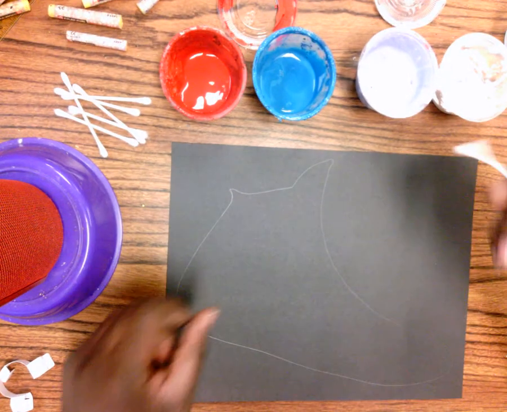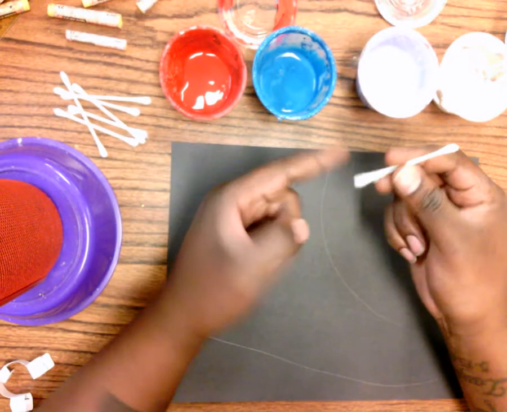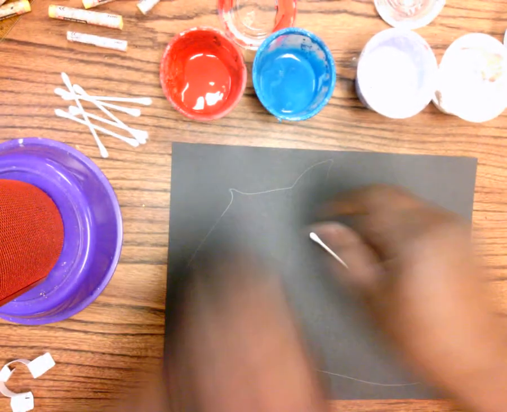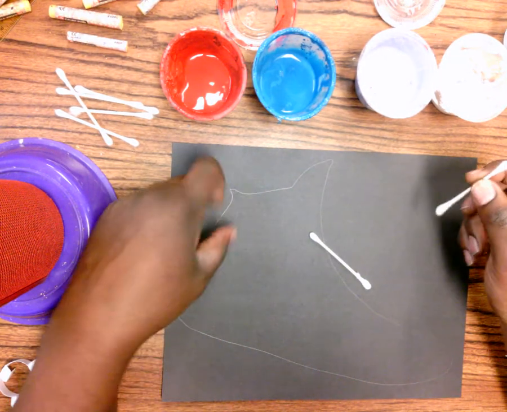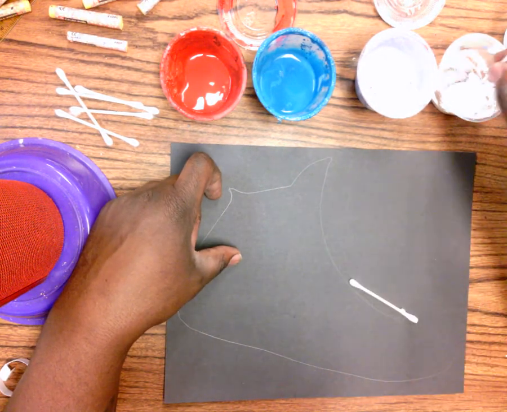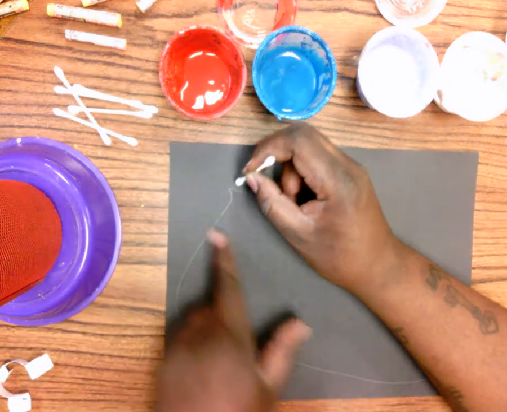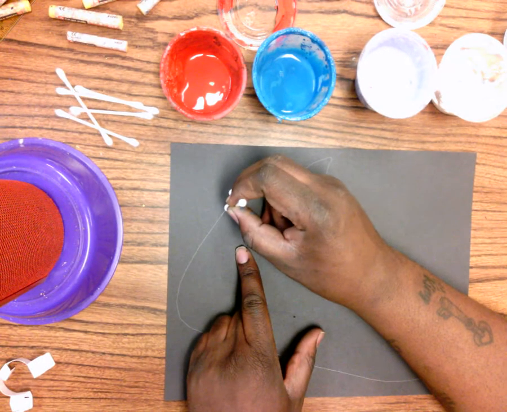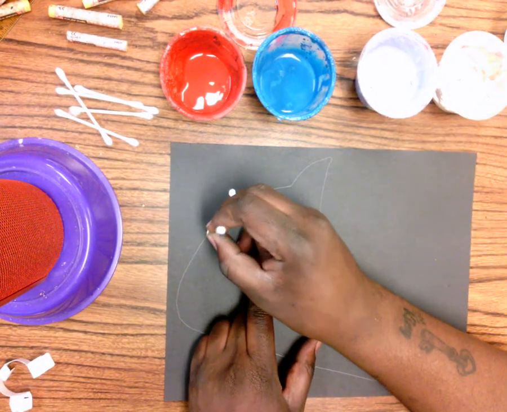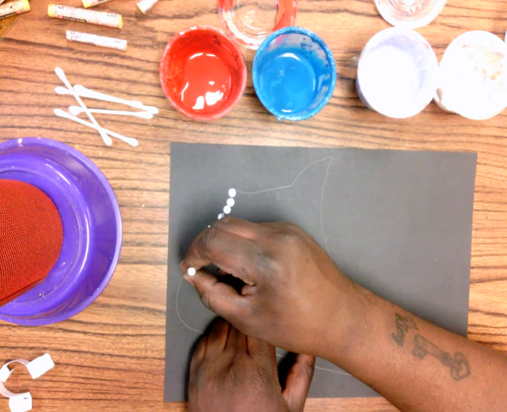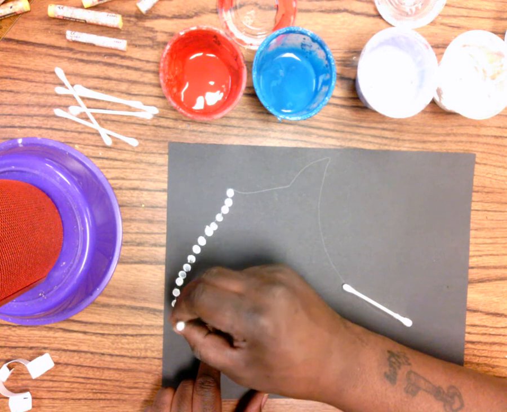You're going to take your Q-tip. You have 2 ends on your Q-tips. So that means 2 colors. 1 color, 2 colors. Your next Q-tip, 1 color, 2 colors. So that's 4 colors I have here. All right, I'm going to start out with white. And I'm going to go on the line that I drew. And I'm going to make dots all around the drawing.